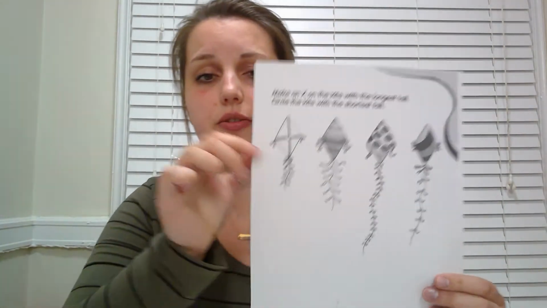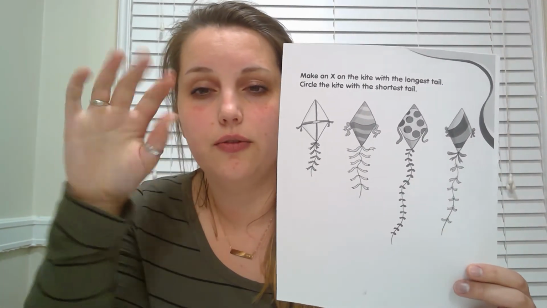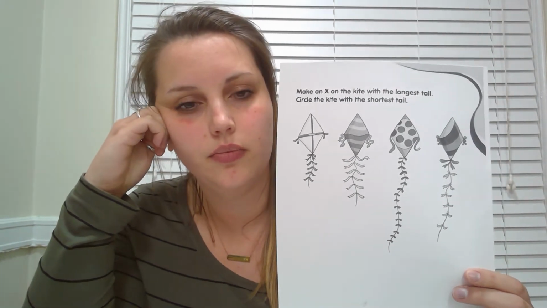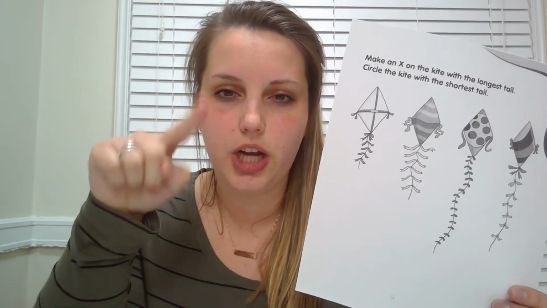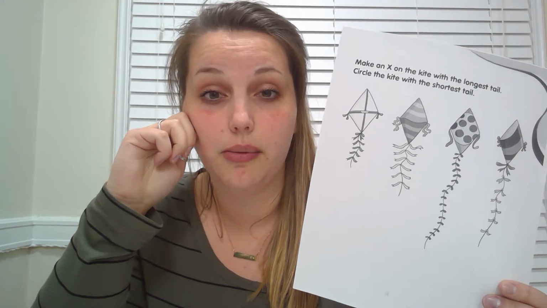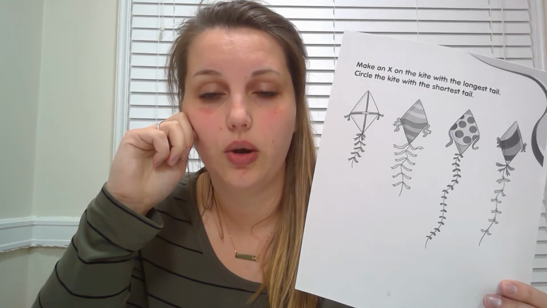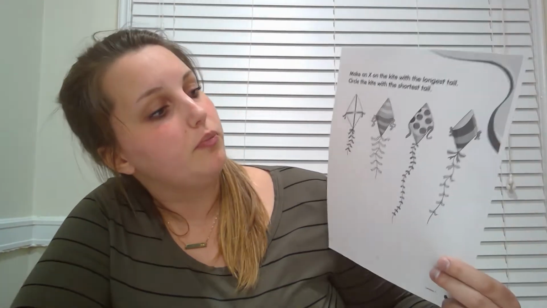Very nice. Okay, now we are going to turn to page 5 in our math workbooks. Could you do that now, please? Turning to page 5. And our page 5 should look like this. I'm seeing 4 kites. They all look a little different. Would you please put a check in the air when you have turned to page 5 so that I know you're ready? Okay, looks like we have everyone.